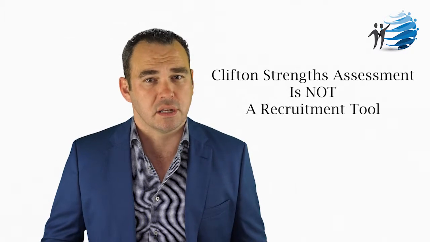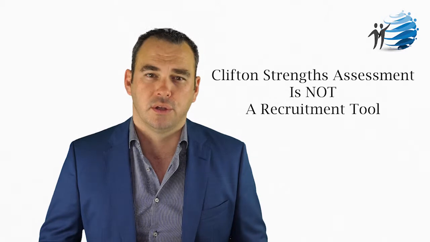An important point to share is that the Clifton Strengths Assessment is not a recruitment tool. You cannot look at a person's results and determine whether or not a person's suitable for a role. While someone may have a similar profile to someone else, what the profile does not indicate is how that person will use their individual strengths.